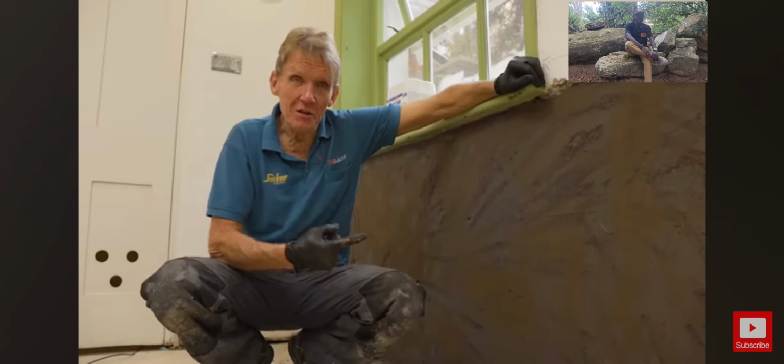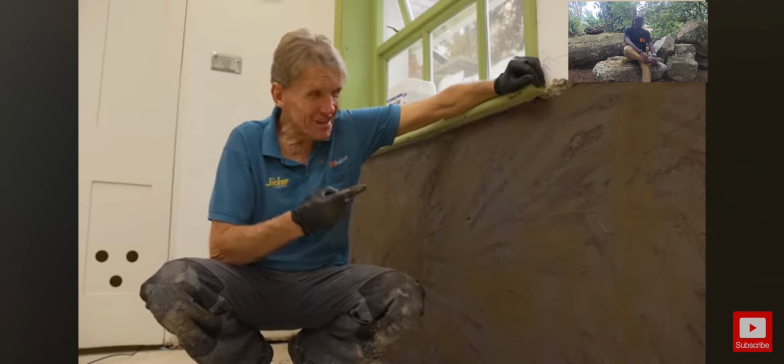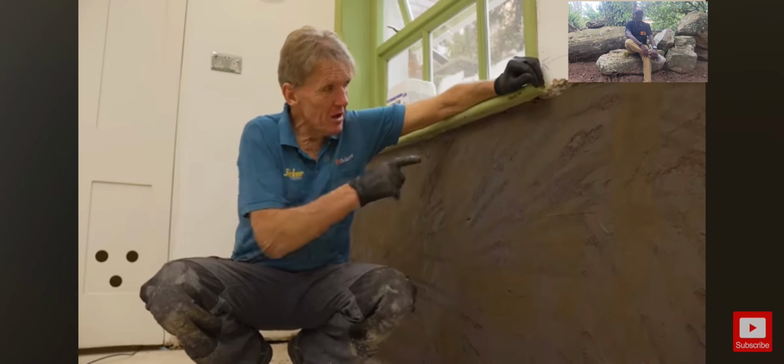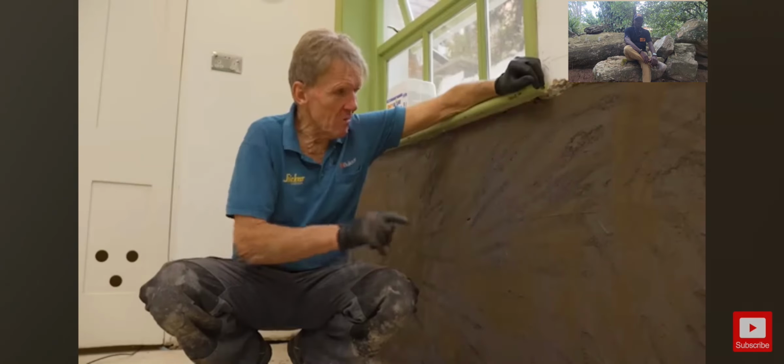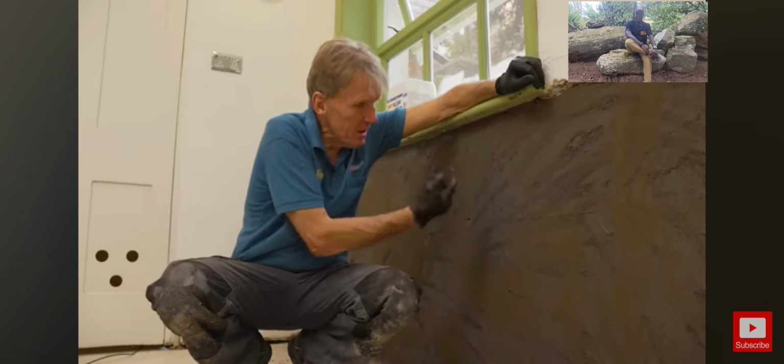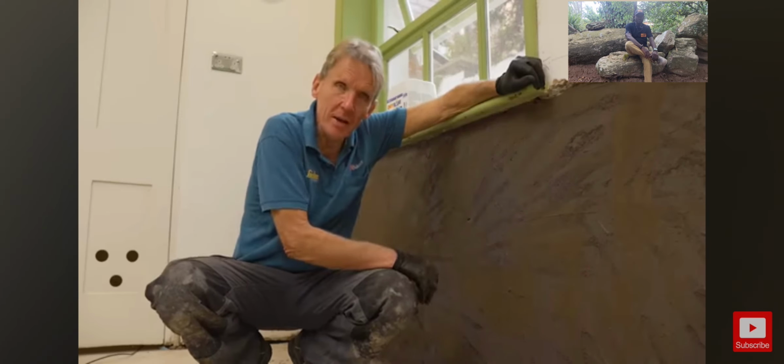Now I've put the first coat of TS Plus on the wall, we wait for this to dry. It says 2 to 4 hours, but you can see it's blue when it goes on, and once it goes to brown, then it'll be ready to go. You can almost tell by touch, but again, a little bit of lunch and I'll come back and do the second coat.